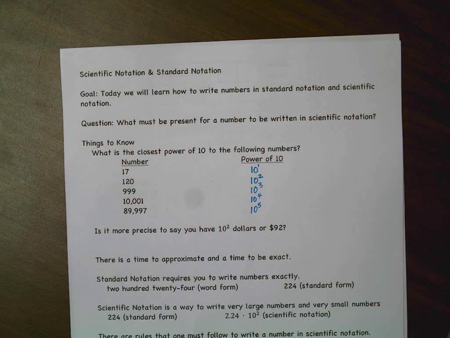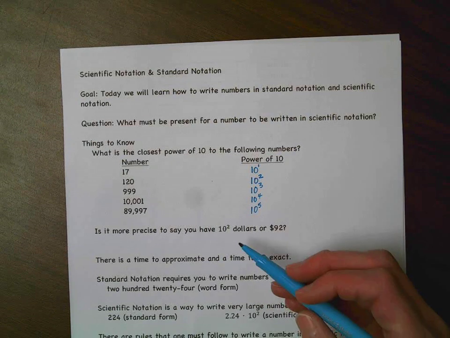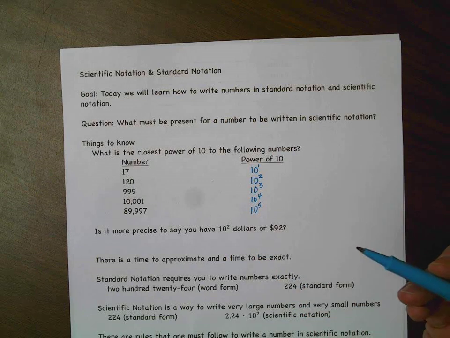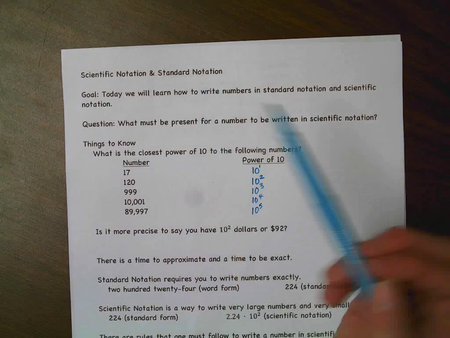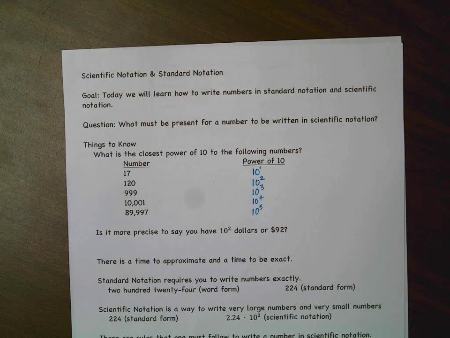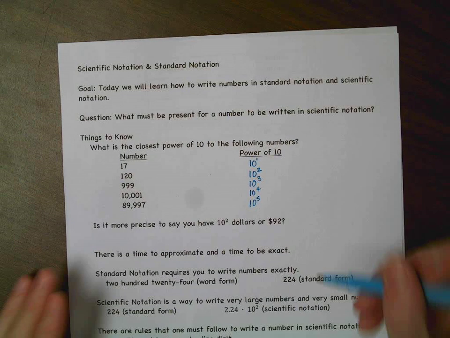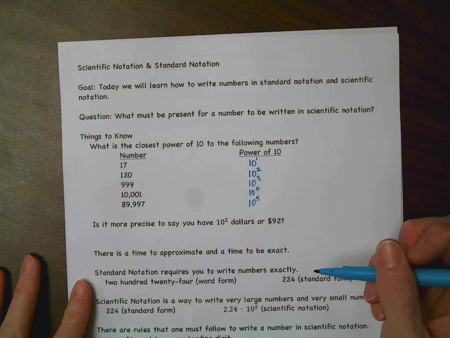Having a ballpark mind frame of, okay, it's $92, that's really close to 100, then I know I have to have at least 100. So it wouldn't be as precise, but it would give you a clearer picture of what you need. So basically, the reason why I'm asking you all of these hypothetical questions is you have to decide, when is it more important to be exactly precise, which we know as standard notation, versus having a ballpark figure or thinking about an amount that would work, which could be scientific notation. There is a time to approximate and a time to be exact.